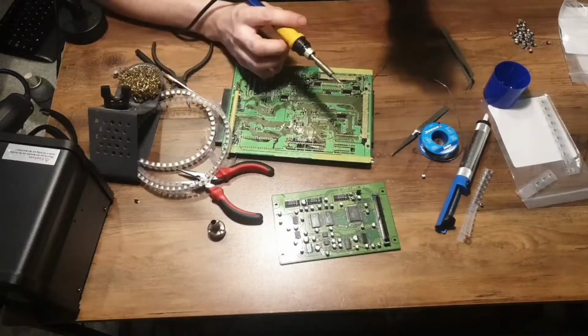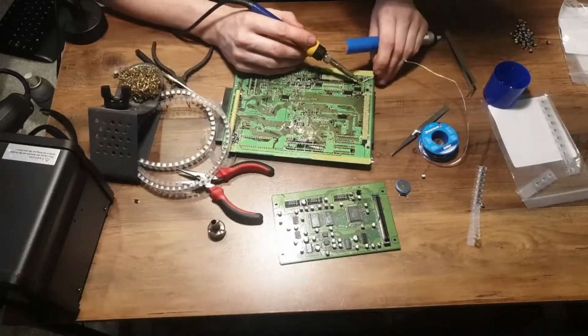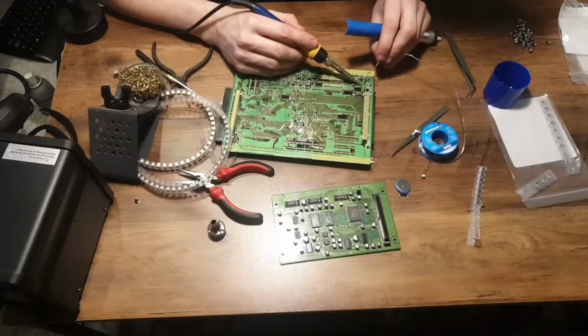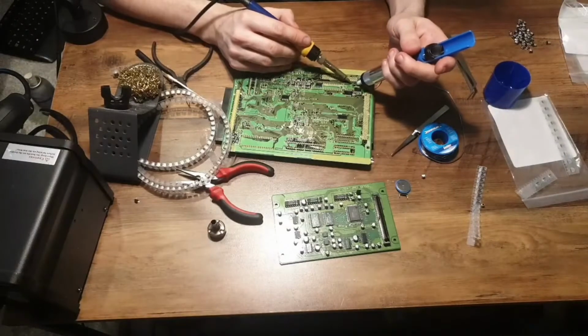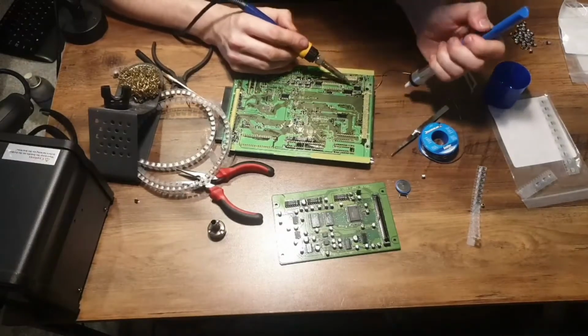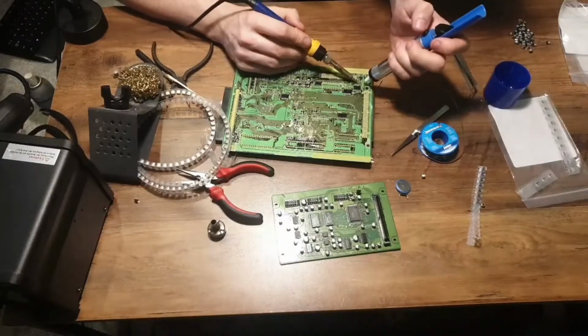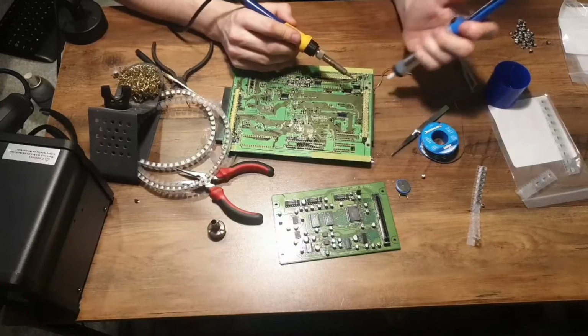Oh, there we go. One desoldered battery. Possibly could have gone a bit better, but it is out. Actually, I've got a question for you all. Have you ever had a coin cell holder, a coin cell 2032, leak?